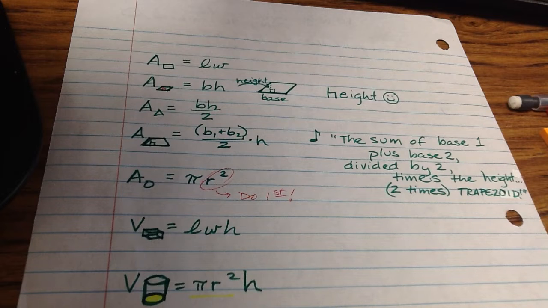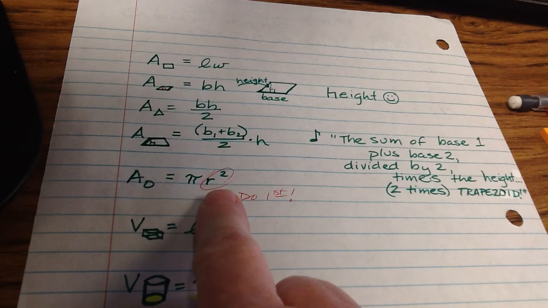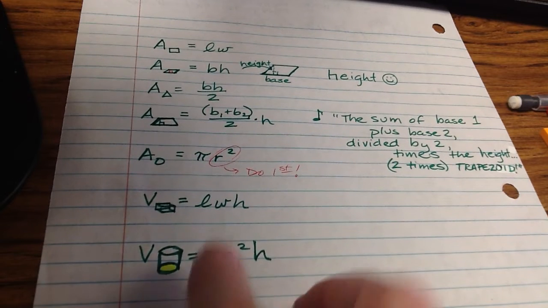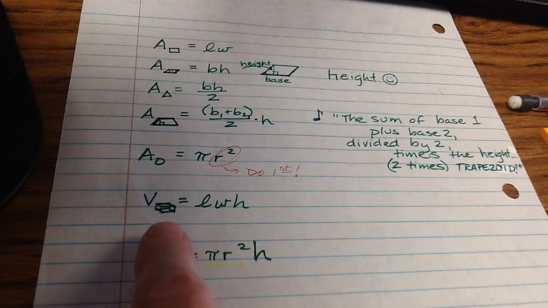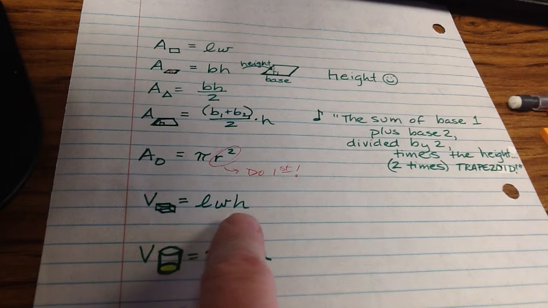Reminder that when you square the radius, you're going to do that first because of order of operations, parentheses, exponents. You're going to square the radius first, then multiply it times pi. Okay, last we have 2 volume formulas. Class, what does the volume of a rectangular prism equal? Length times width times height.